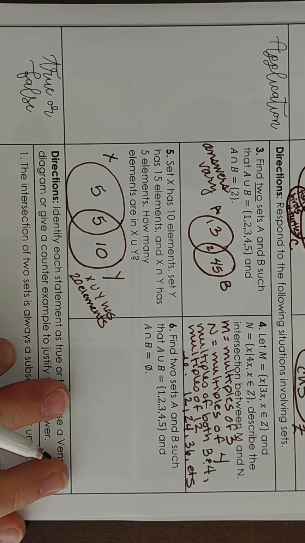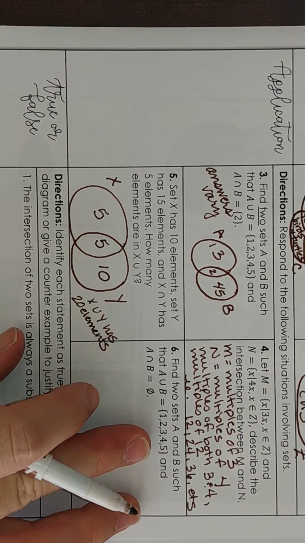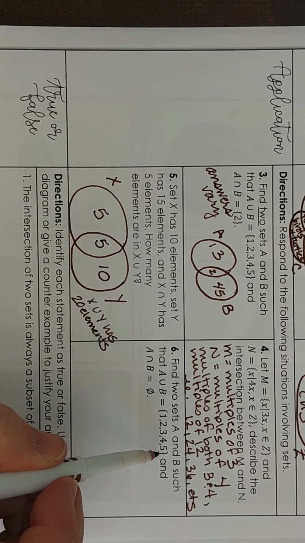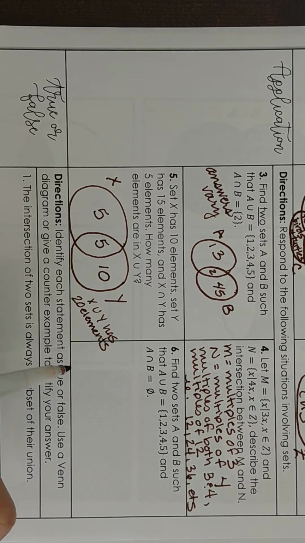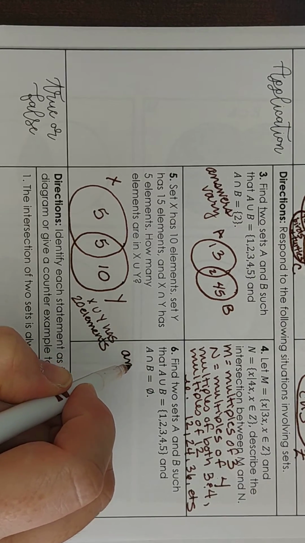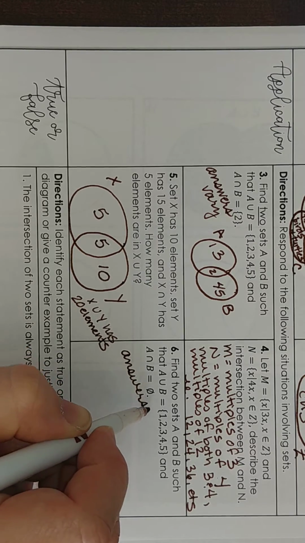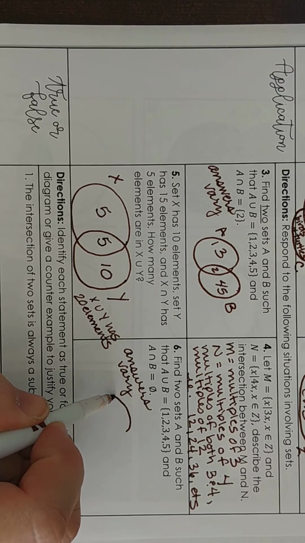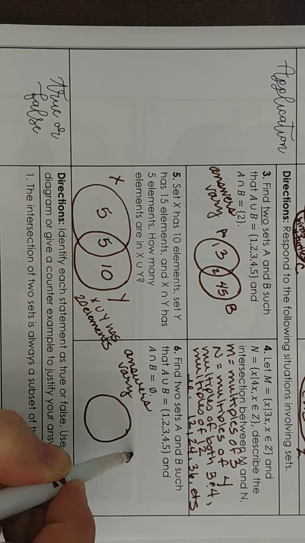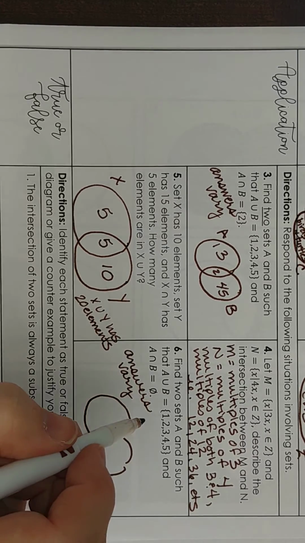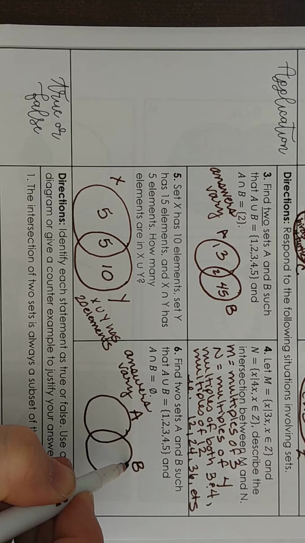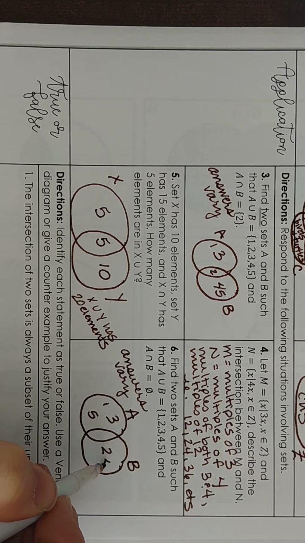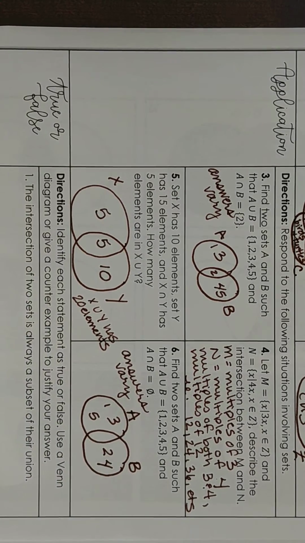Now we're going to look at number 6. We're going to find two sets A and B such that the union of A and B is 1, 2, 3, 4, and 5, and that the intersection is the null set. Now, in this case, answers can vary as long as the intersection of A and B shares no elements. So here we have A, here we have B, and we can let A be 1, 3, and 5, and B be 2 and 4, and then they would share no elements in common.